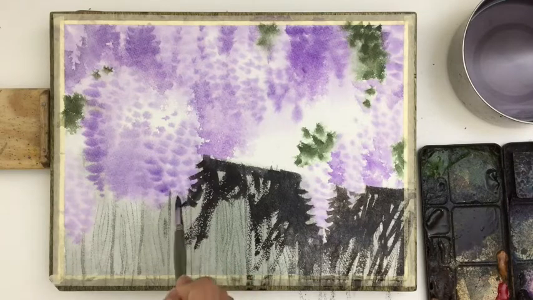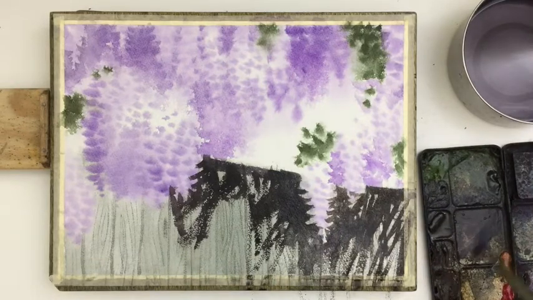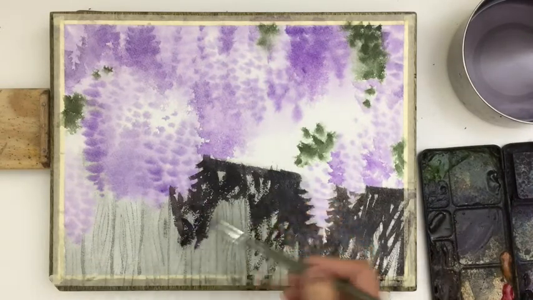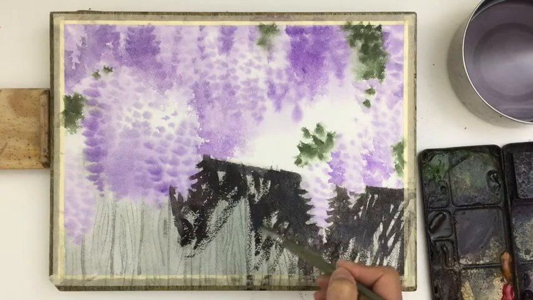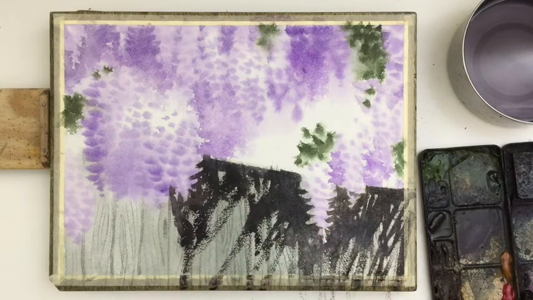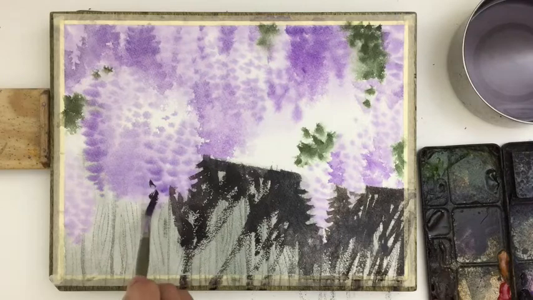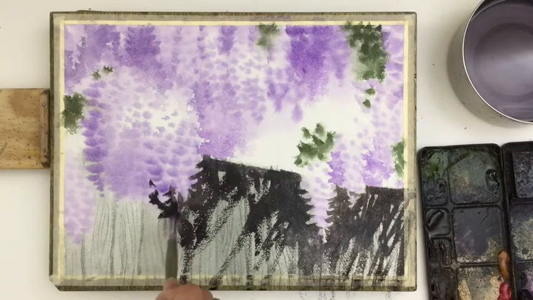The petal, just roughly. Make sure you get some dry brush if possible. We'll come back to this part again later. Don't worry about that.